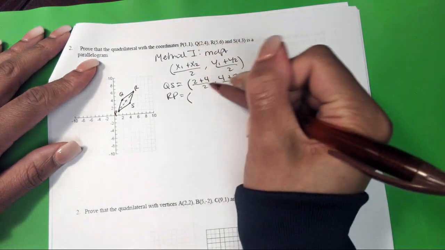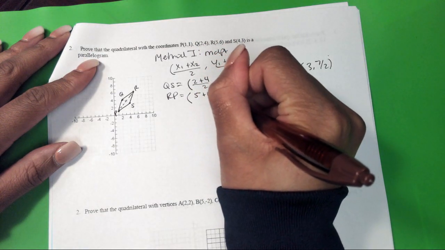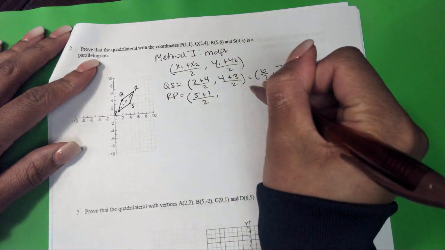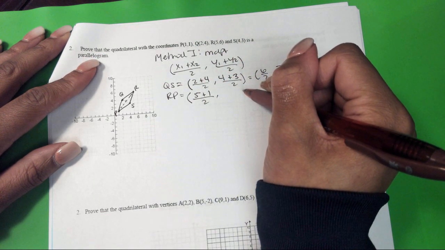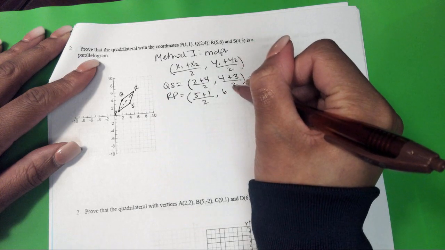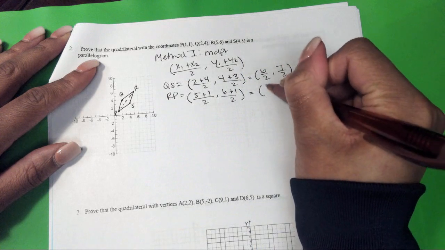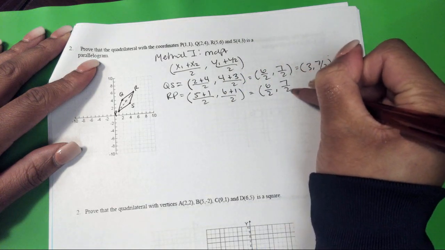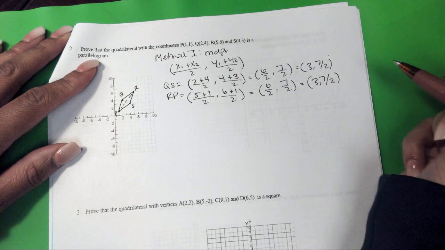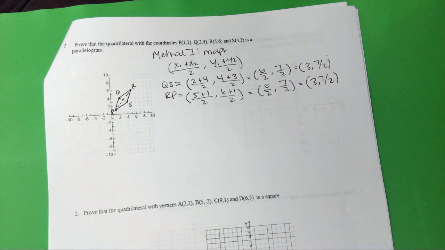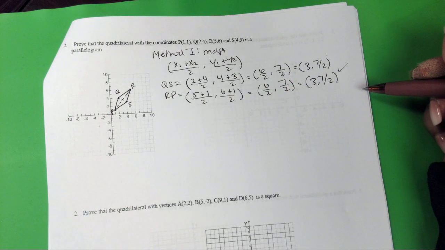We're going to do the same for R and P. So R is 5 plus 1 all over 2. And then for our y values of R and P, it's 6 plus 1 all over 2. So I'm left with 6 over 2 and 7 over 2. And I'm left with the same answer. So 3 and 7/2. So I know this worked. My diagonals have the same midpoint.